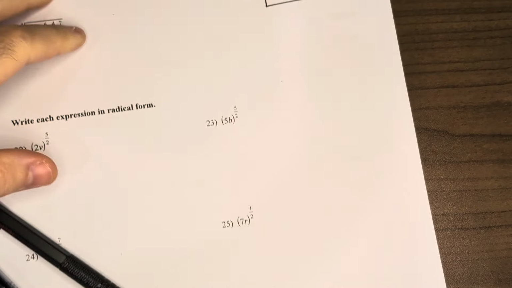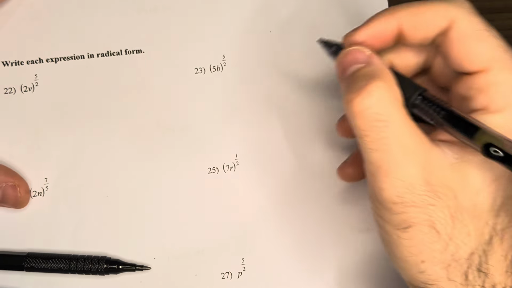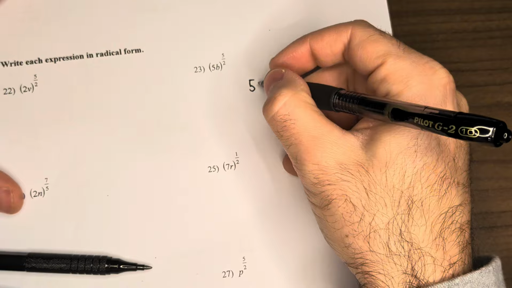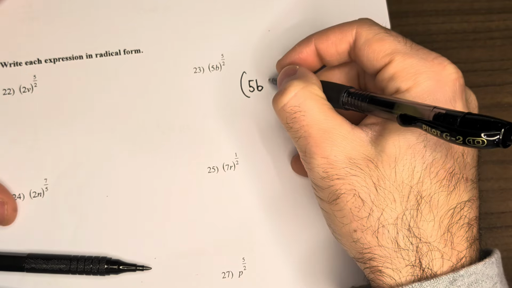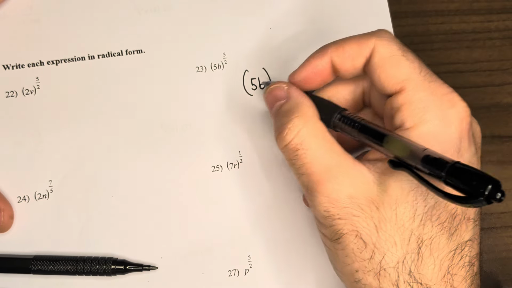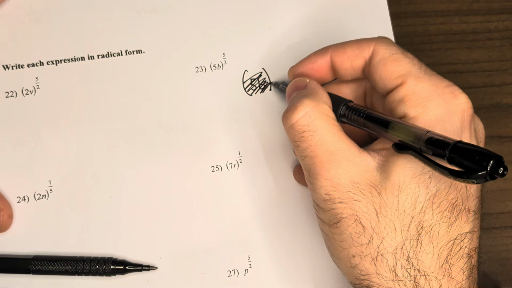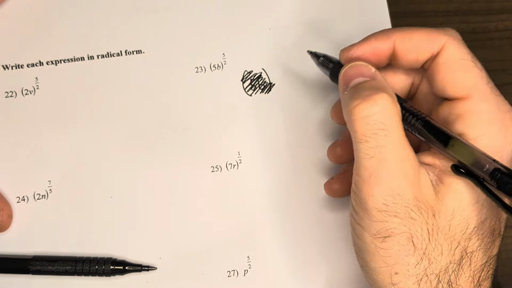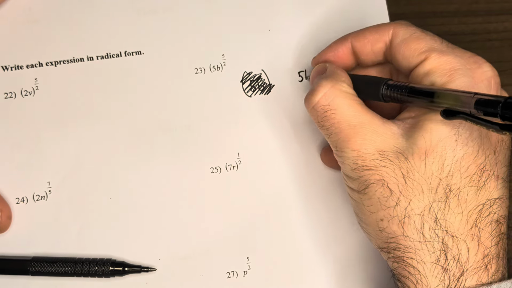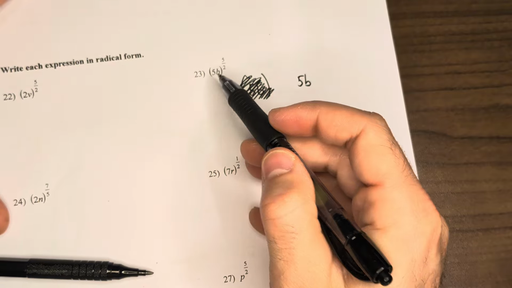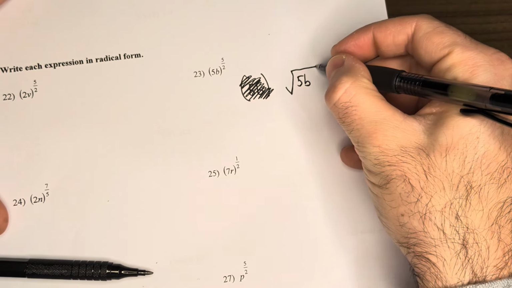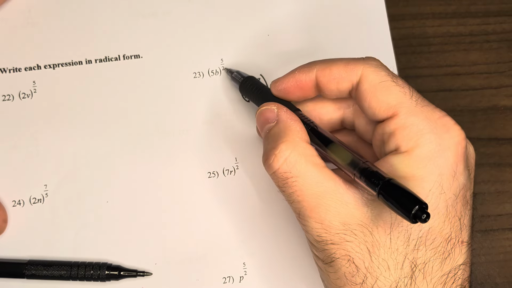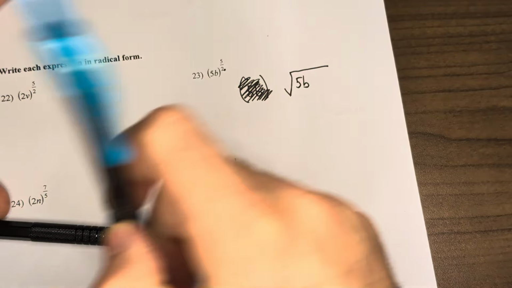All right, let's take a look at this. We've got 5b, and no, I don't need these parentheses. We've got 5b here, which is in the parenthesis. And we're going to look at this bottom number here.